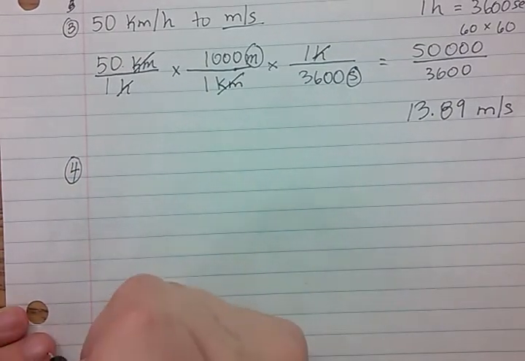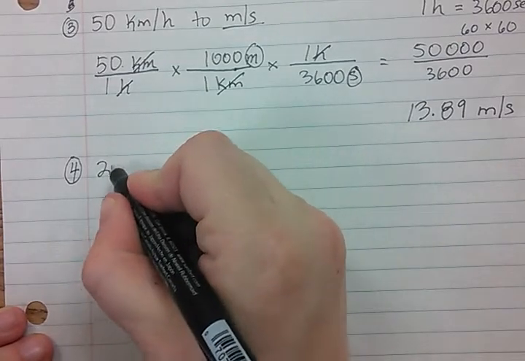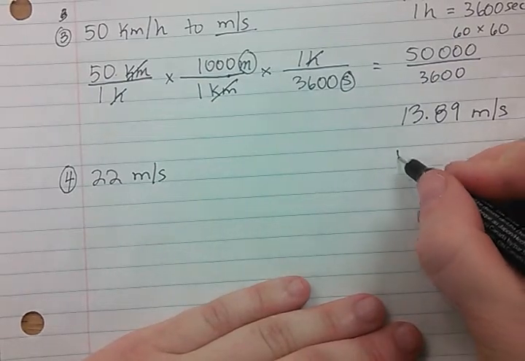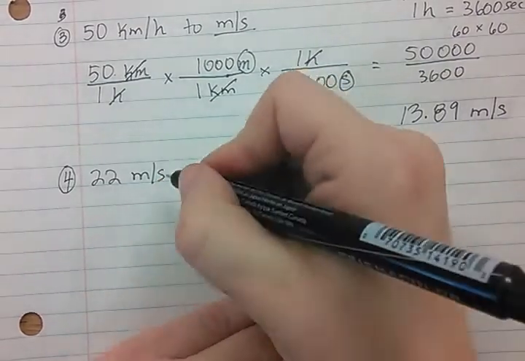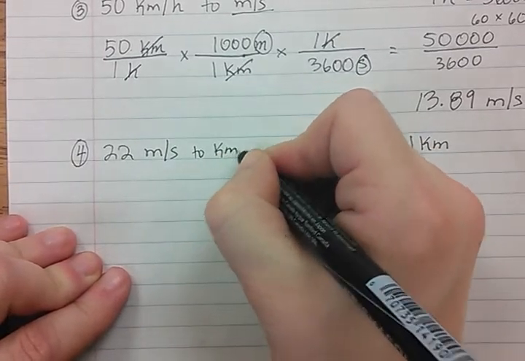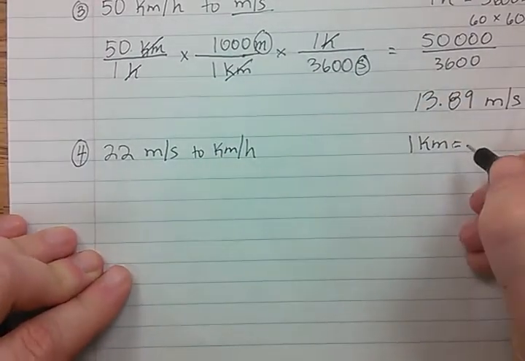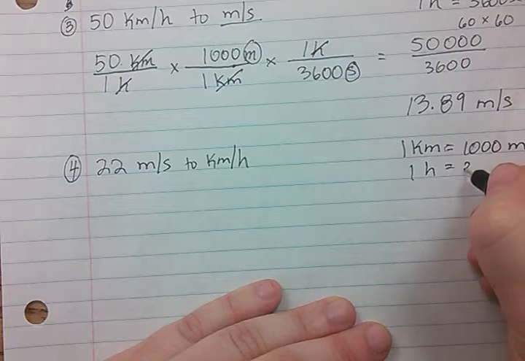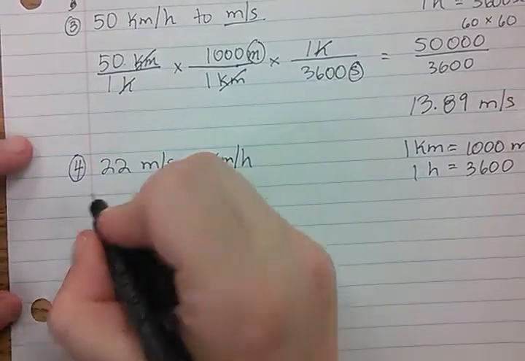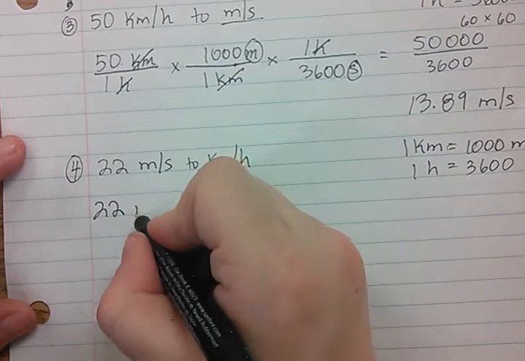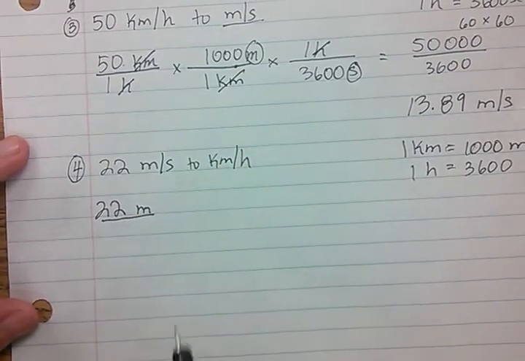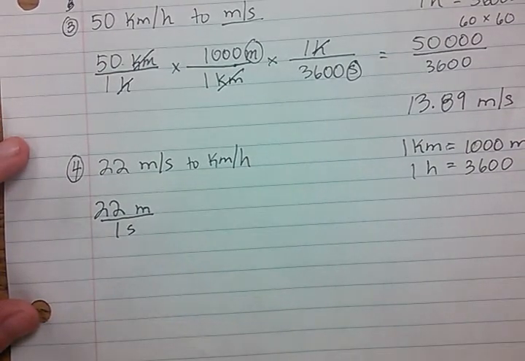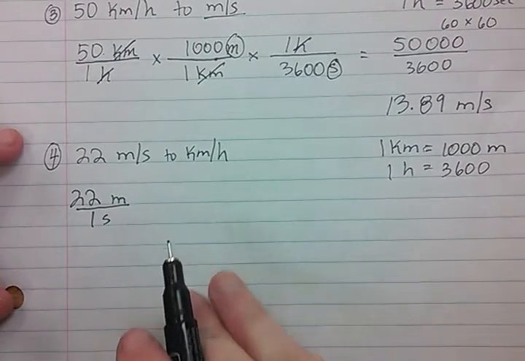Number 4, we're going to go from meters per second to kilometers per hour. Luckily, we have the same conversion factors that we did before. Write what we're converting on the left-hand side. This times that, 1 second will go on the bottom. 22 meters per second means you can go 22 meters in 1 second.